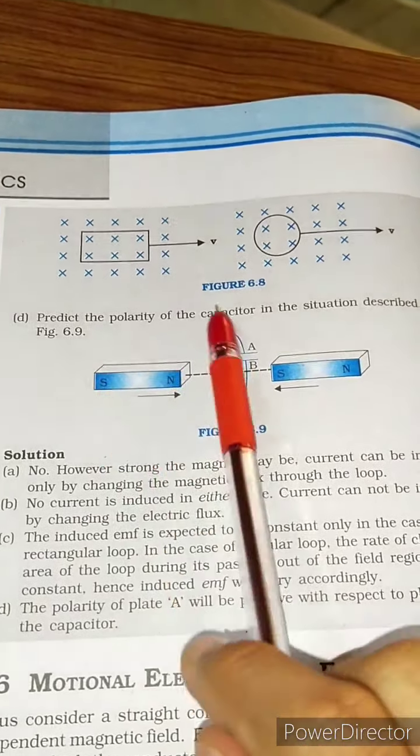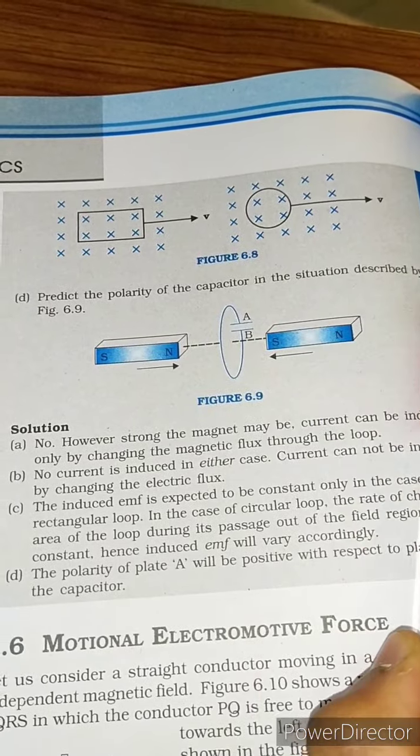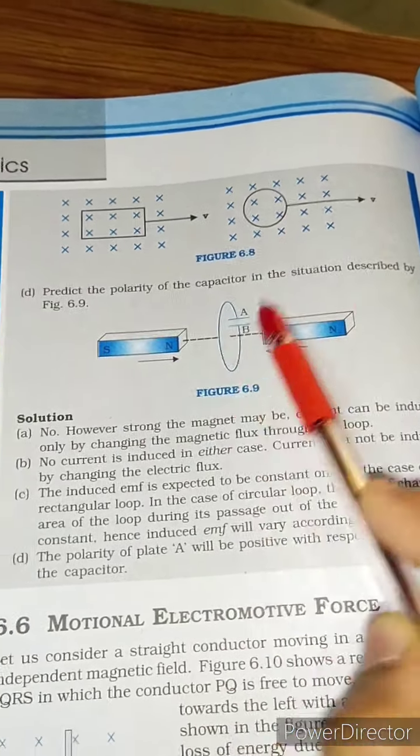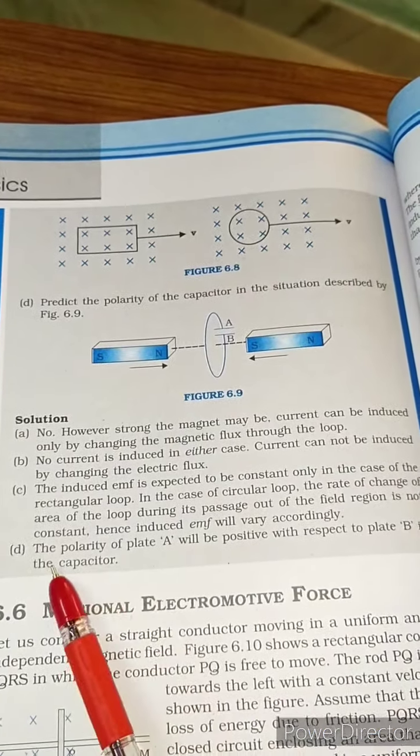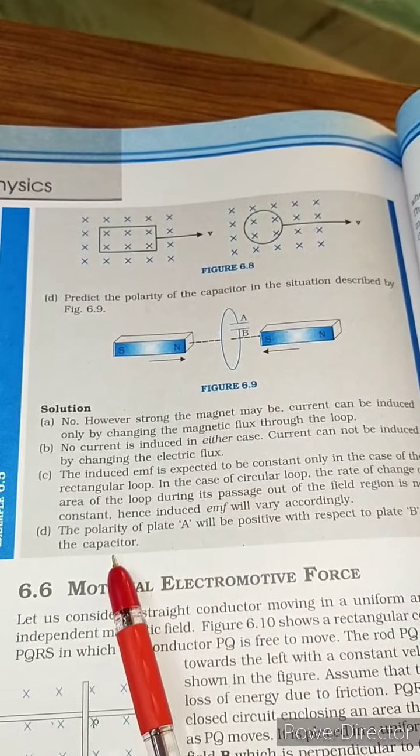Okay, now predict the polarity. Question D: Predict the polarity of the capacitor in the situation described by figure 6.9, that is this. And what is its answer? The polarity of plate A will be positive with respect to the plate B of the capacitor.